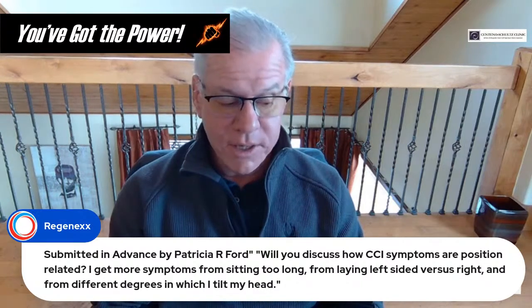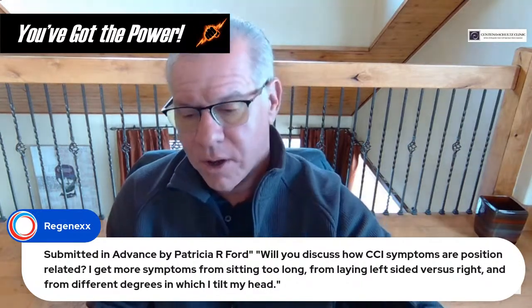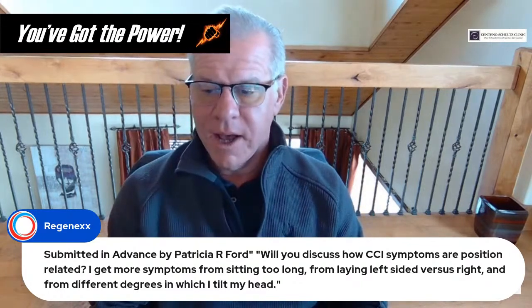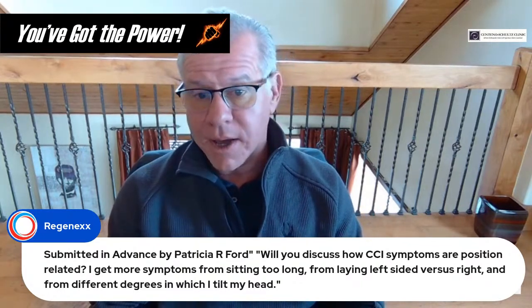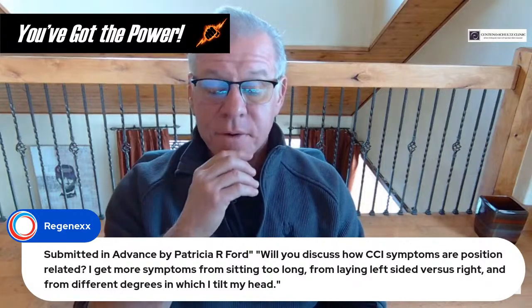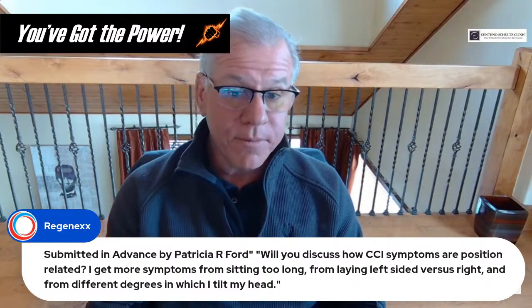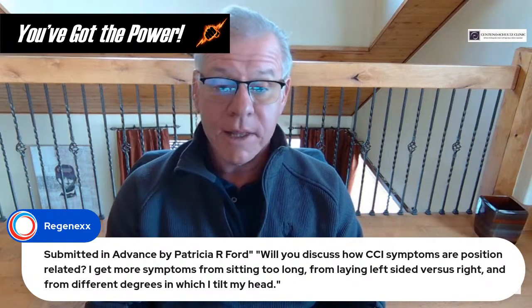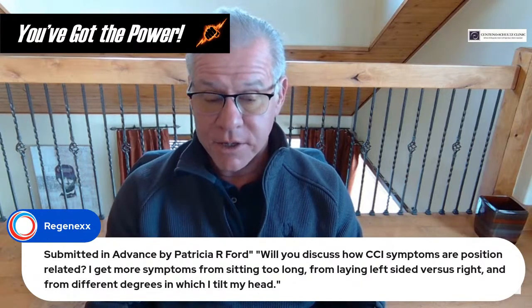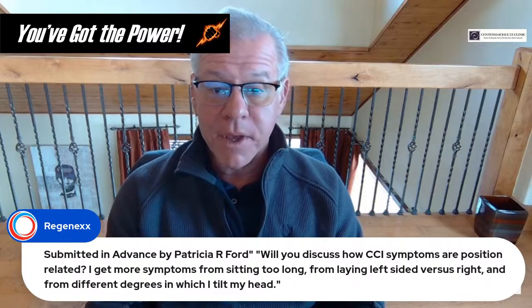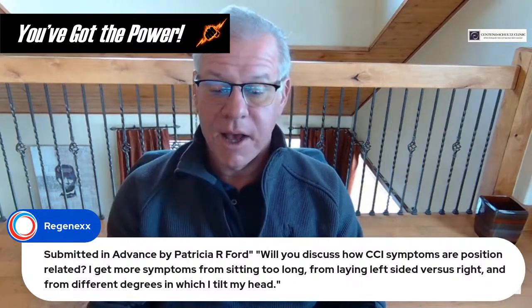And that's a good topic because it brings up treatment too. For example, as we've been talking about, if you look down and you've got CCI problems, there's a number of possibilities for ligaments that could be injured. If you get symptoms when you look down, it could be the transverse ligament.